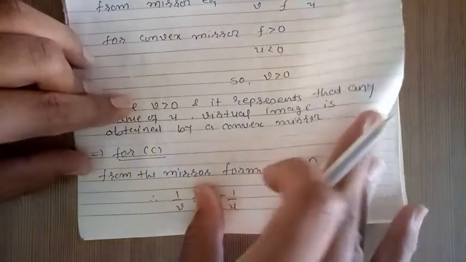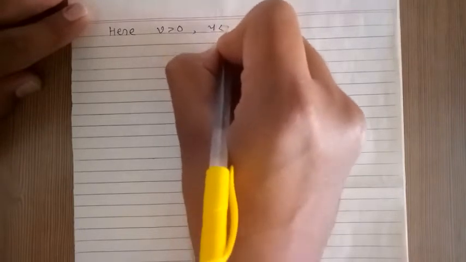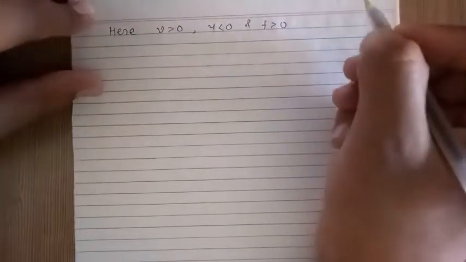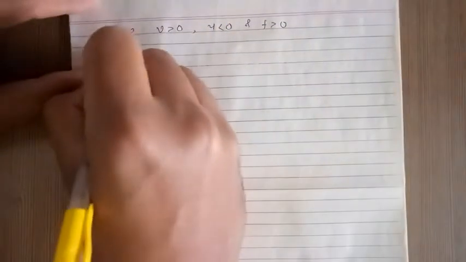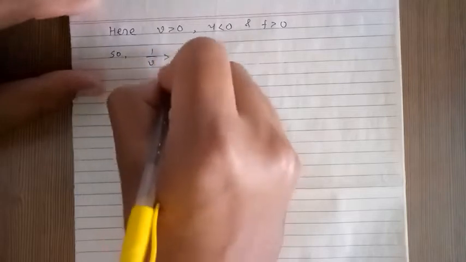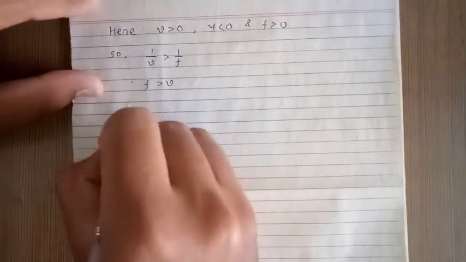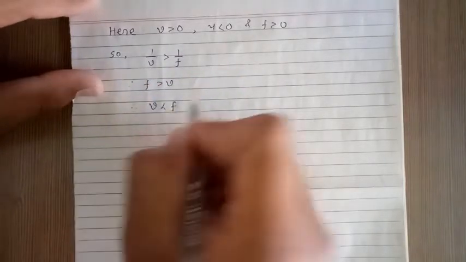Okay, so here v greater than 0, u less than 0, and f greater than 0, right? So 1 by v greater than 1 by f, by cross product f greater than v, or we can say that v less than f.